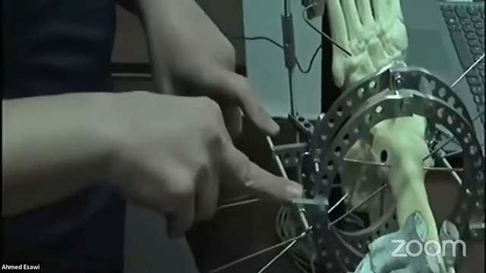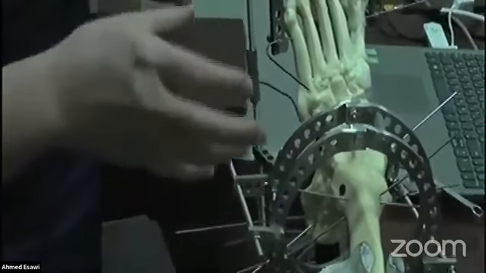So now another one. See? Okay. This rod allows the frame to mimic the deformity, and this is the rod for the hindfoot, but it must be a little bit posterior here to correct the hindfoot valgus or varus or something like that.